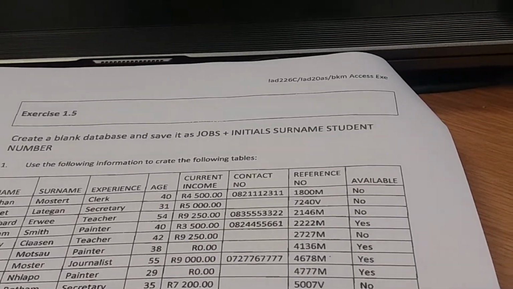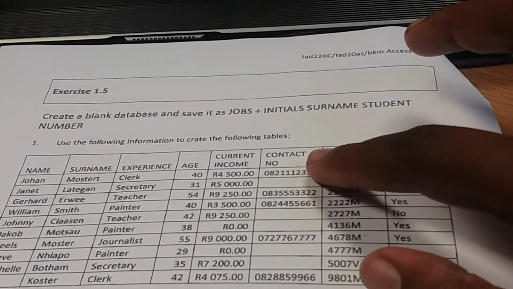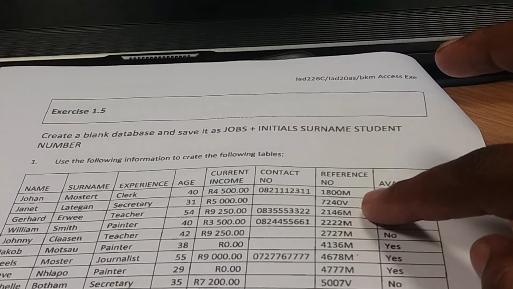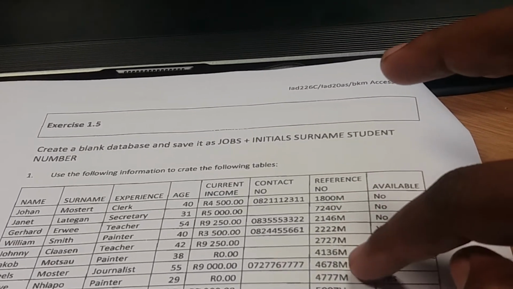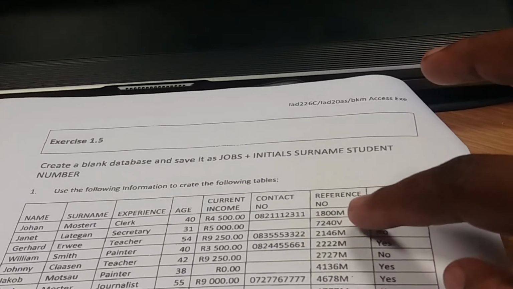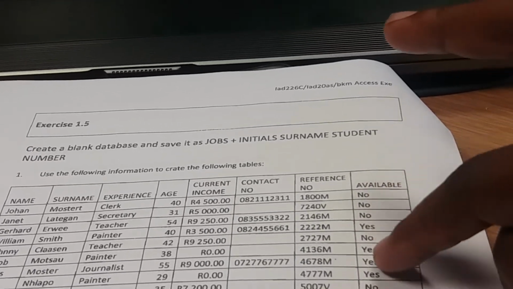The contact number is numbers. The reference is not numbers because there is some text along with it, so we say text or short text here. For available, we are going to select yes or no.